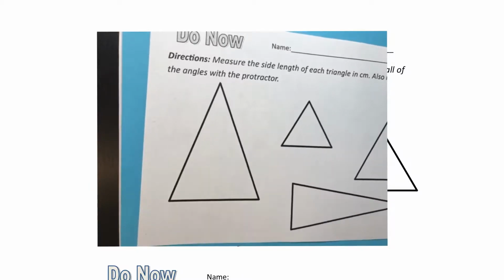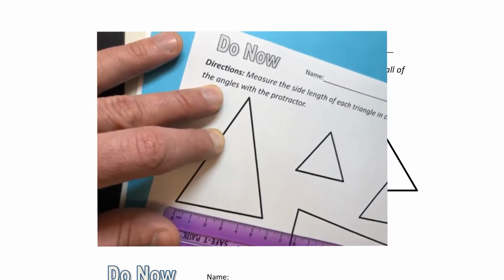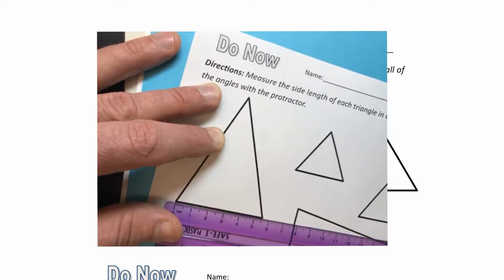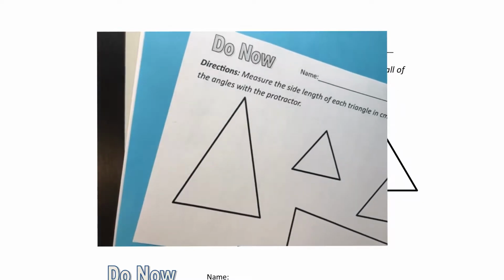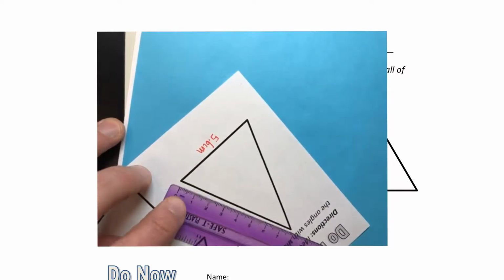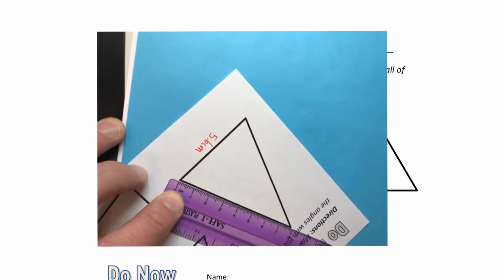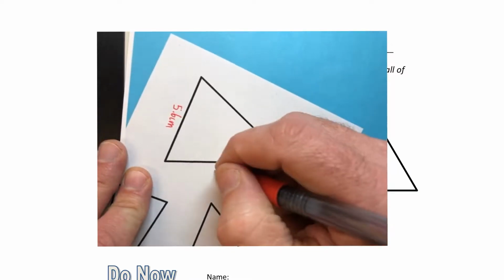Okay, so when you measure this, how long is this side on this triangle? It's about 5.6 actually. Okay, it's about 5.6. All right, how long is this side? That's 8. Yeah, it's between 7.9 and 8. We'll just go with 8.